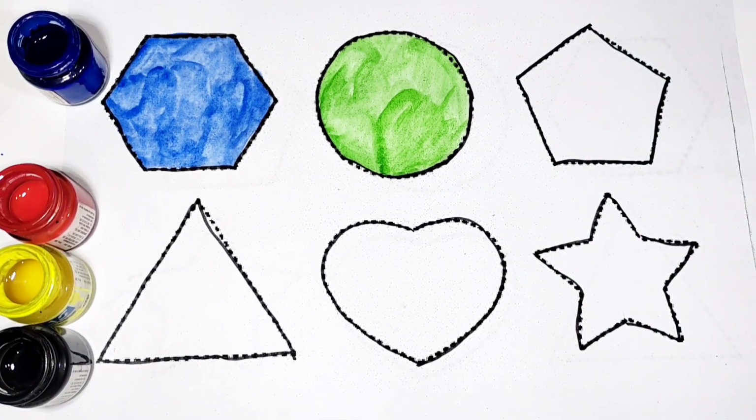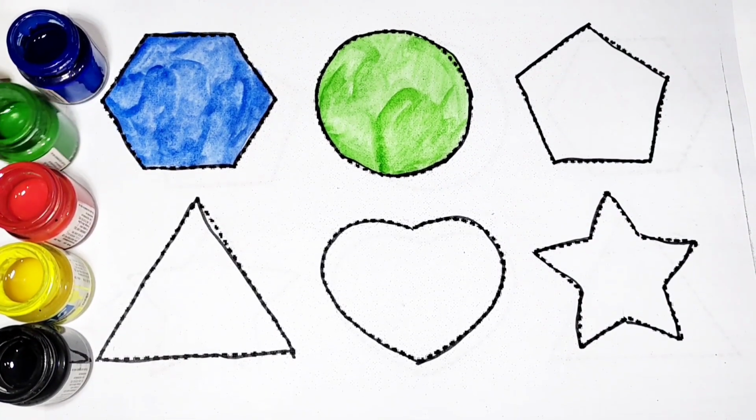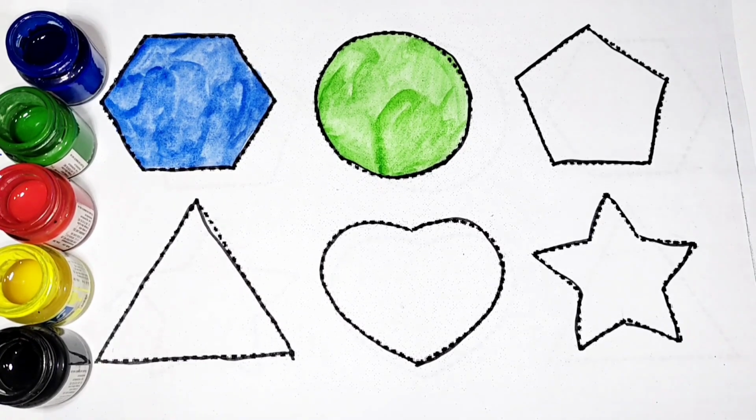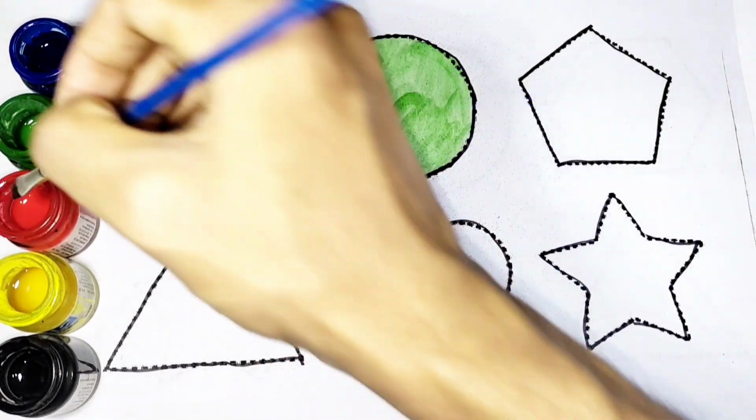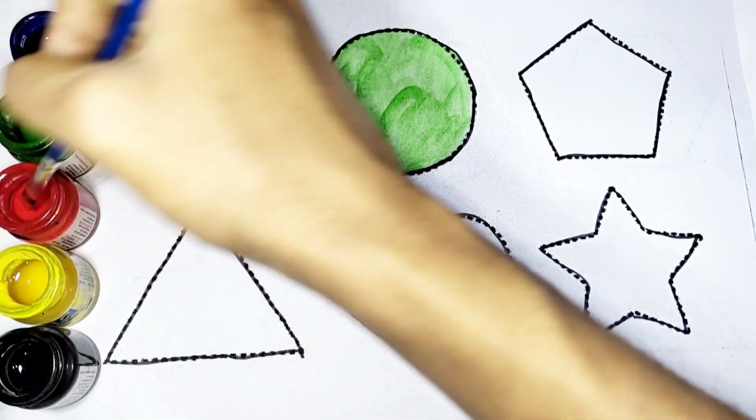The next one is pentagon. Now we are using and coloring the shape of pentagon. Kids, now we are using the color of red. Now mixing and using red color.